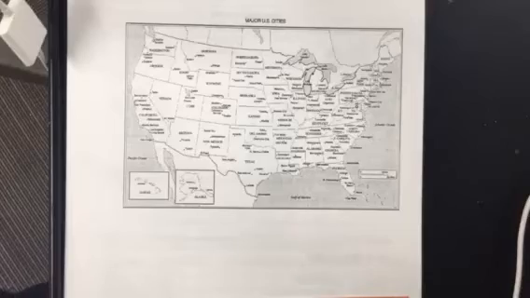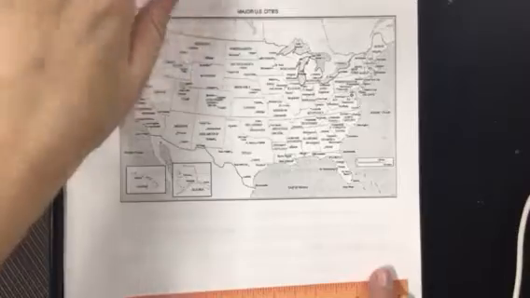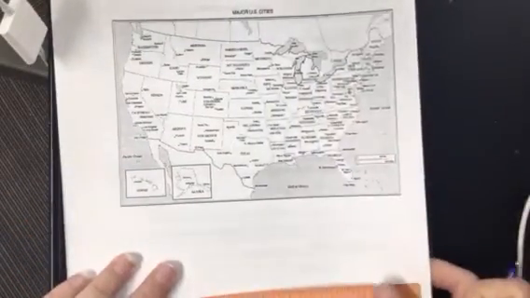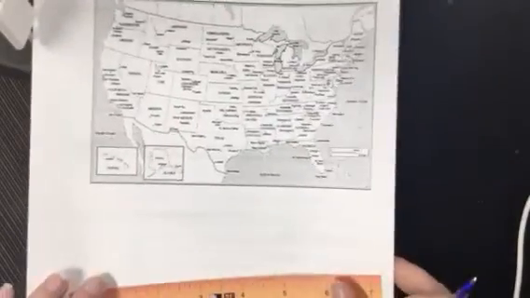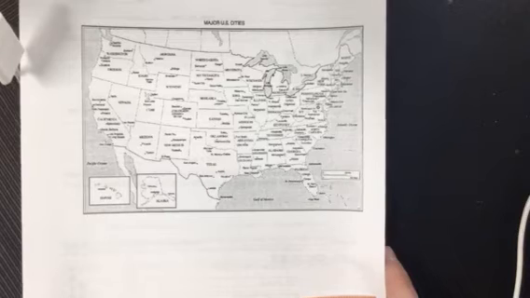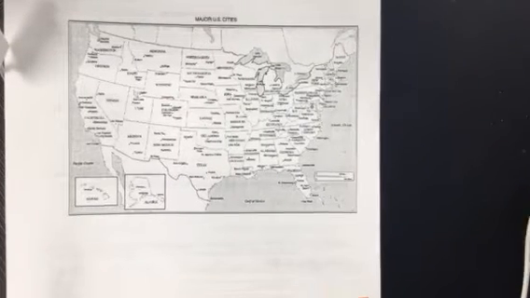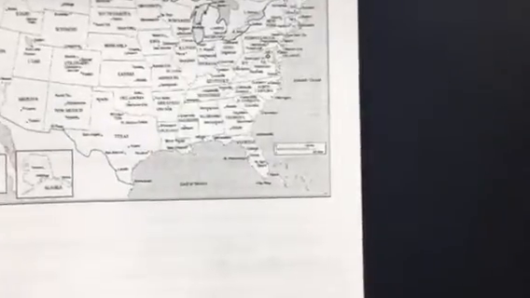So I need everybody to flip to the very back page where you have the map. We are now going to talk about what is called a scale. Does anybody know where the scale on this map is? Where's the scale on this map? Anybody know? Oh, yes, point to it. There you go. All right, I'm going to zoom in.